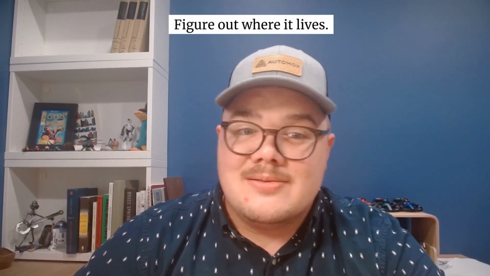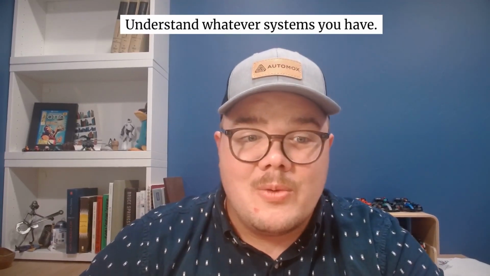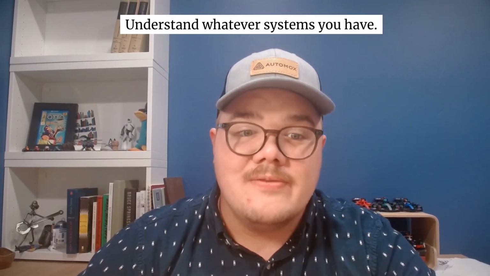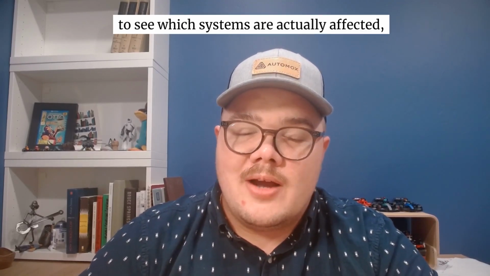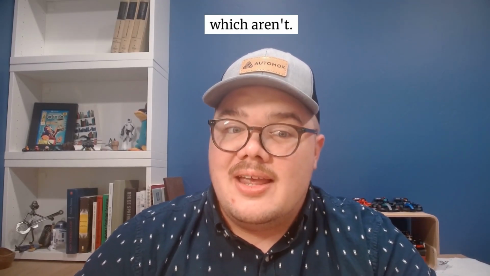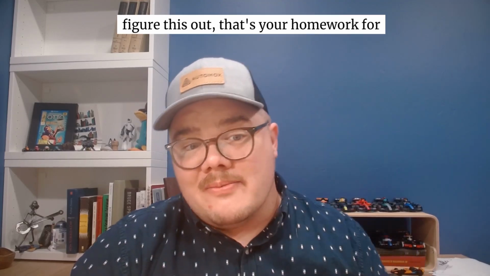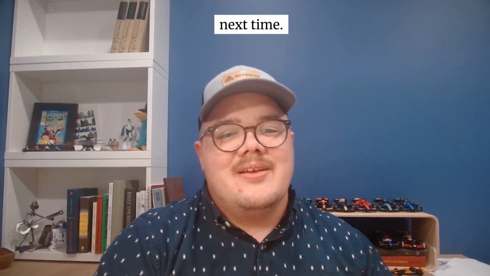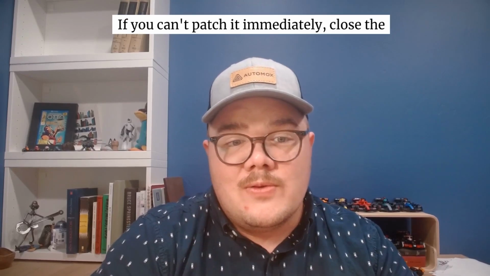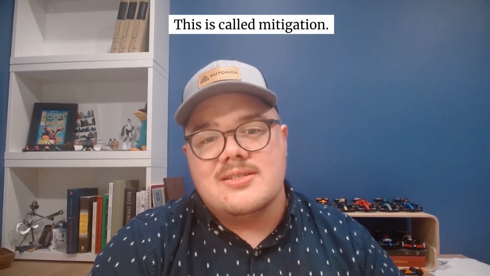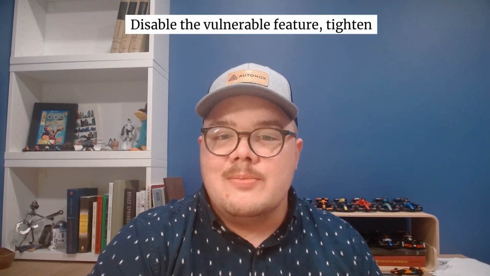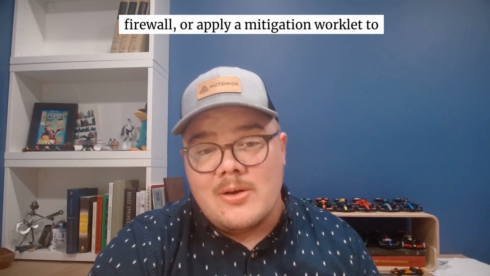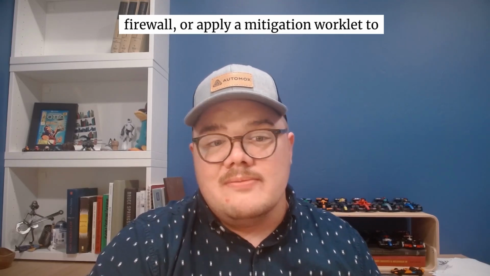Figure out where it lives. Use your patch management tools. Understand whatever systems you have to see which systems are actually affected, which aren't. And if it takes more than a few clicks to figure this out, that's your homework for next time. From there, reduce exposure. If you can't patch it immediately, close the doors. This is called mitigation. Disable the vulnerable feature, tighten firewall, or apply a mitigation worklet to buy time.